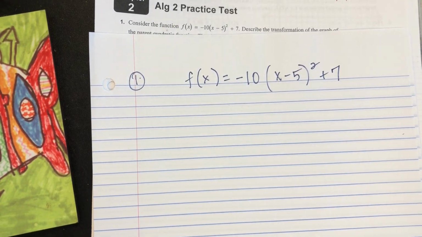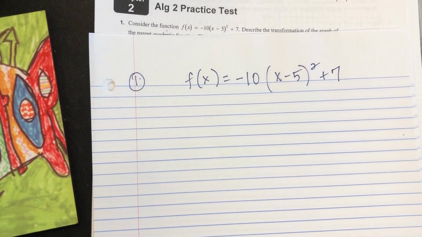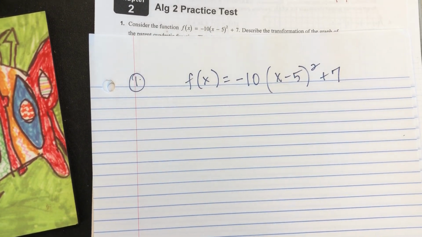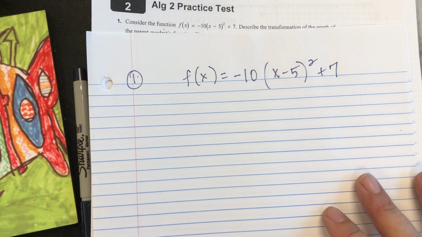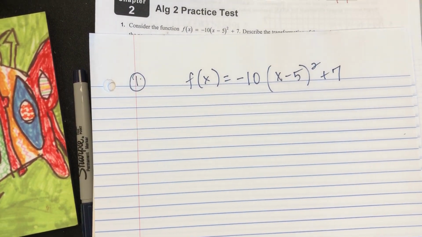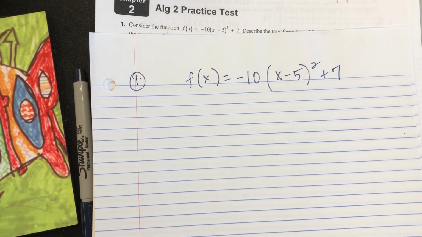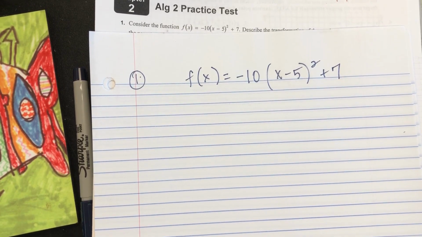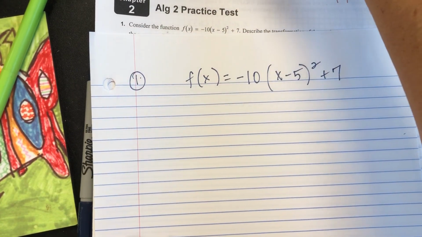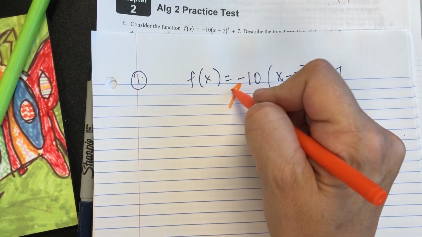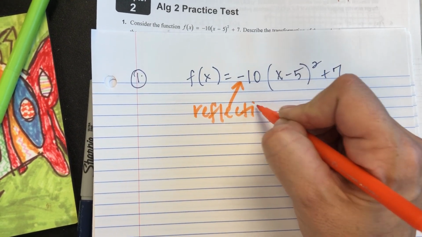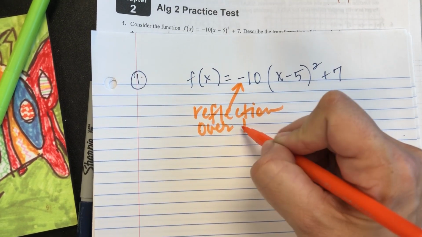Now this was from section 2.1, where we've got all of our ideas about reflections, translations, all that good stuff. There are multiple parts of this equation that we have to address. First of all, what I know is that this negative sign, sitting outside, is going to create a reflection over the x-axis.